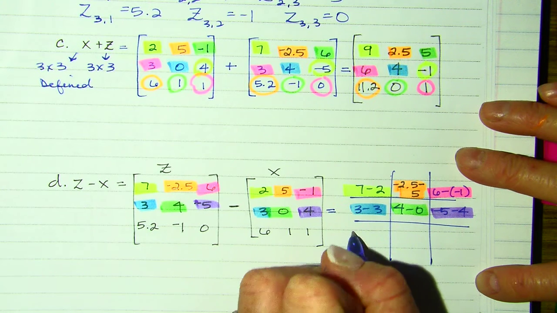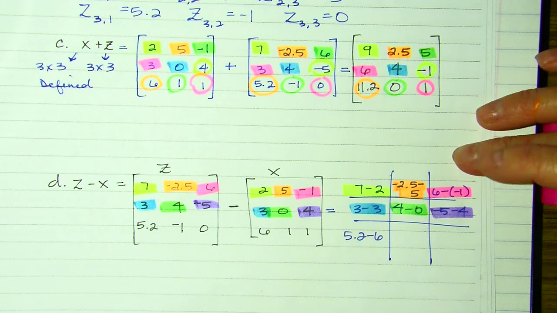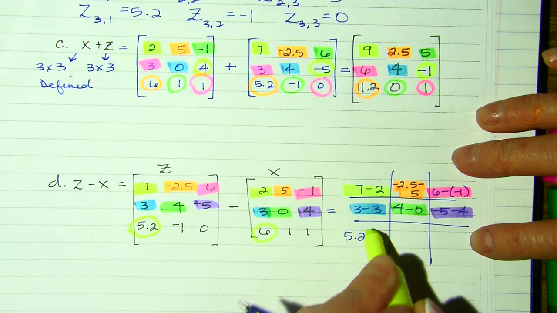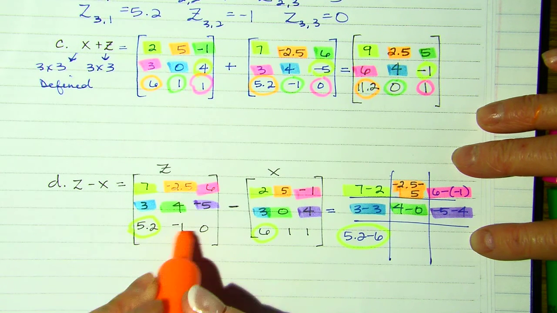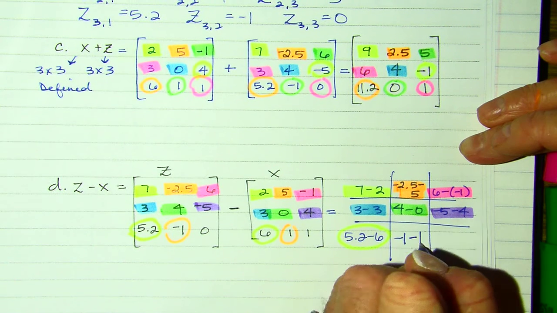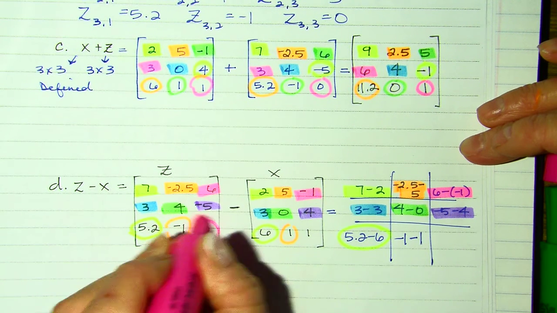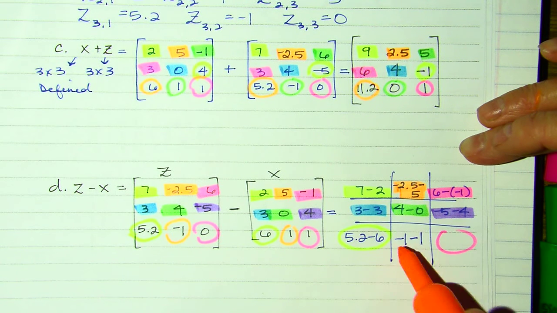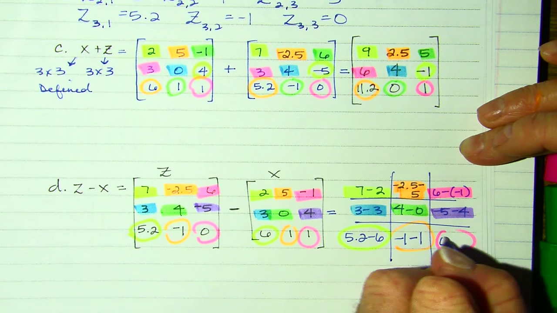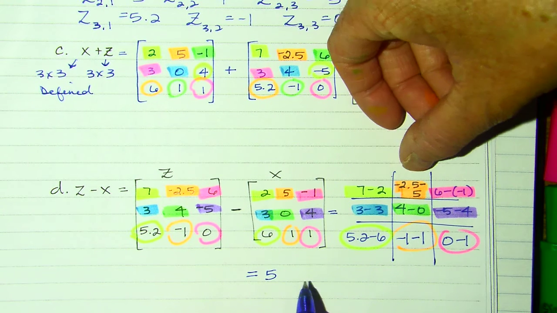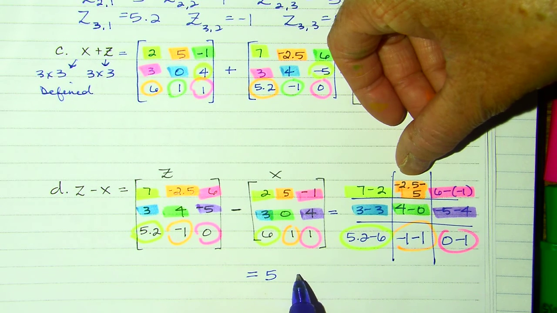5.2 minus 6. Negative 1 minus 1 goes here. And 0 minus 1 goes here. So I'm going to simplify each piece. 7 minus 2 is 5. Negative 2.5 minus 5 is negative 7.5.